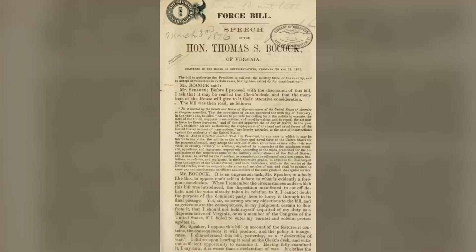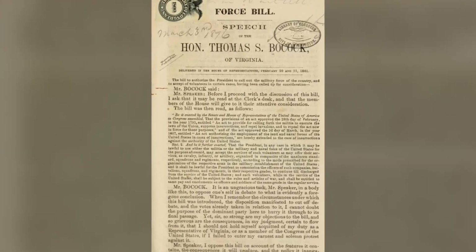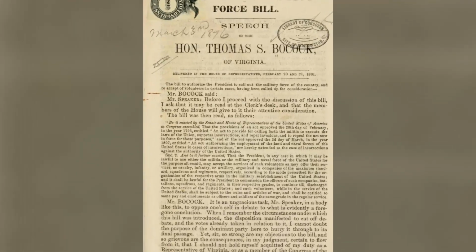The Force Bill empowered the president to use the armed forces to enforce federal laws, and of course South Carolina declared this null and void as well. However, the state agreed to begin enforcing the lower tariff.